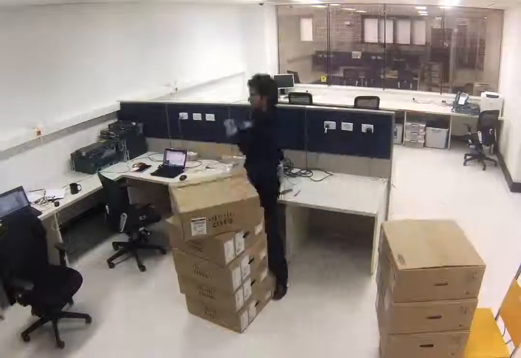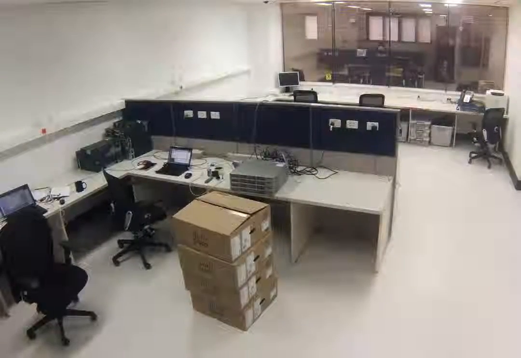When the switches are ready, we pack them back into the boxes and prepare for delivery on site.